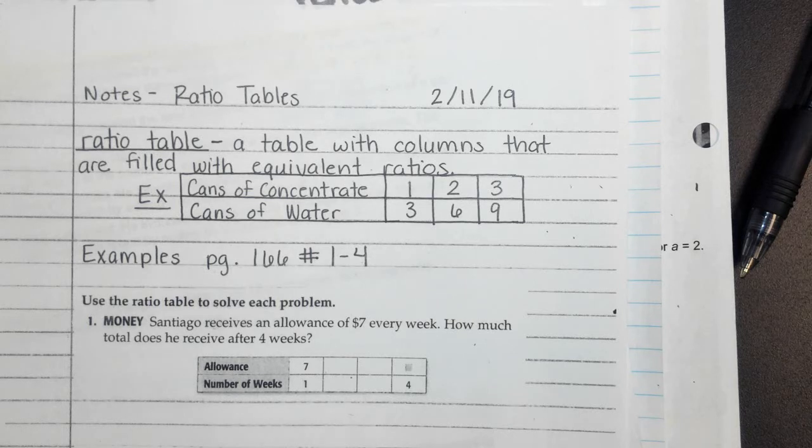what if I have 2 of these now? How many water bottles do I need? 6. Because it's got to go up evenly or it's not going to taste right. Okay? So if I had 3 of these, let's say I have a big jug I'm making Kool-Aid for. If I have 3 of them, I need 9 things of water. Without it being mixed correctly, it's not going to taste right. Does that kind of make sense? A little bit?